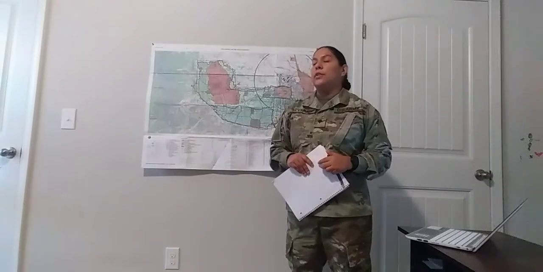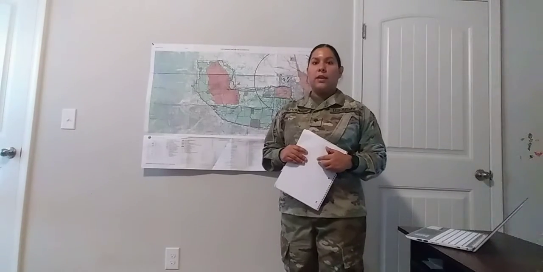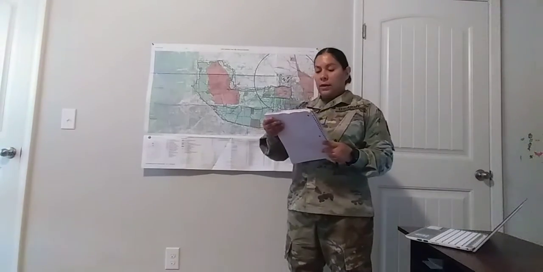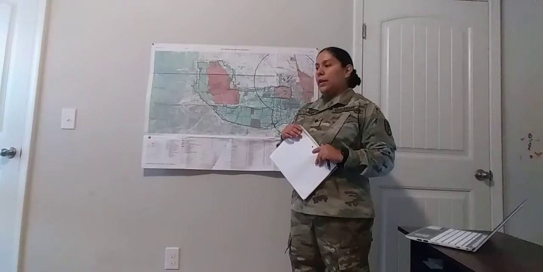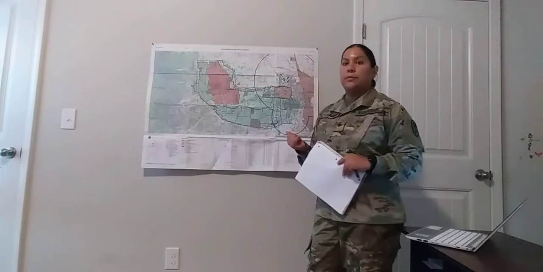Our risk assessment is low. We are indoors today. However, be cautious and aware of any tripping hazards that might be on the floor, and always be aware of your fire exits in case of a fire. I have given everyone a military map so they can follow along and point out topographic symbols as we go along.